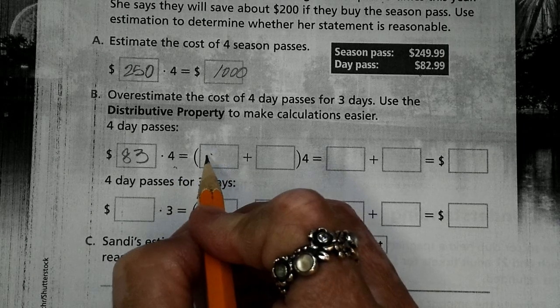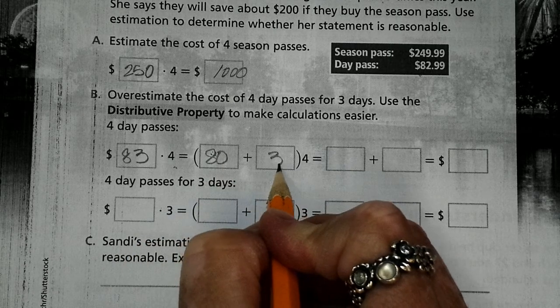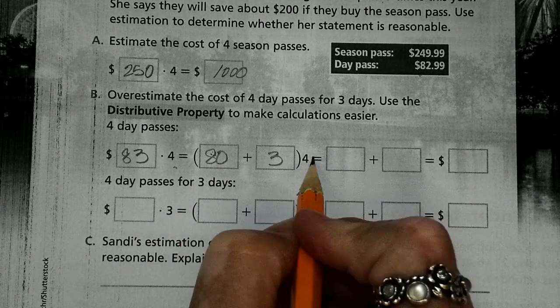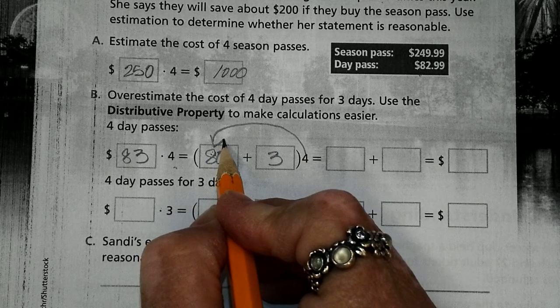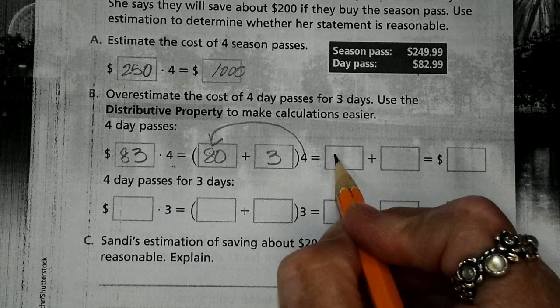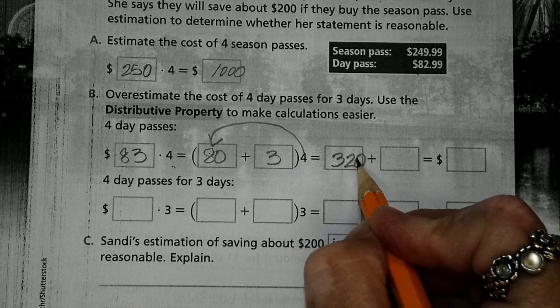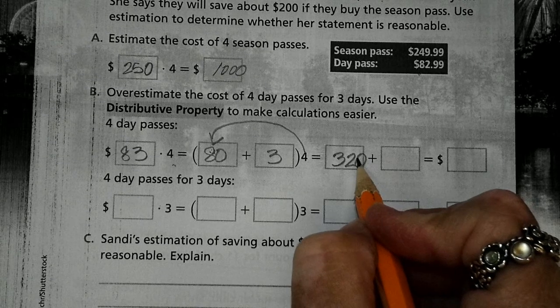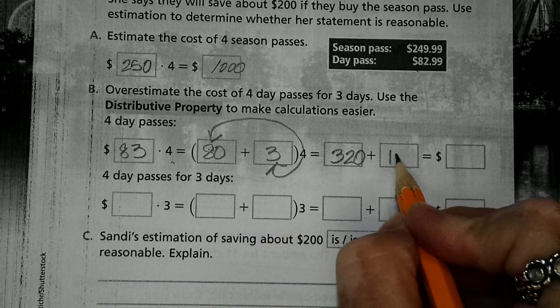What they're doing here is saying, if we break it down to 80 and 3, then all we need to do is 4 times 80, which is 320. And then 4 times 3, which is 12.